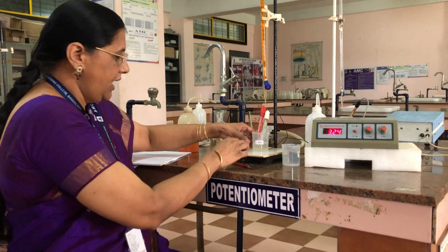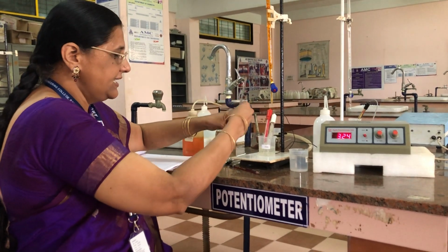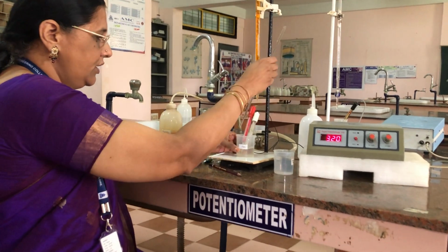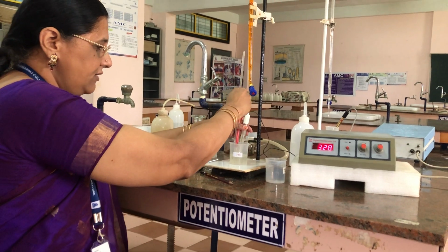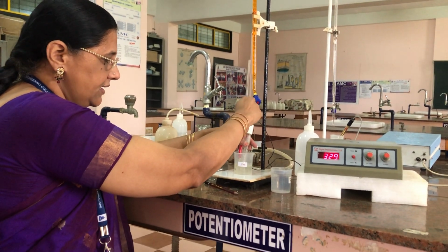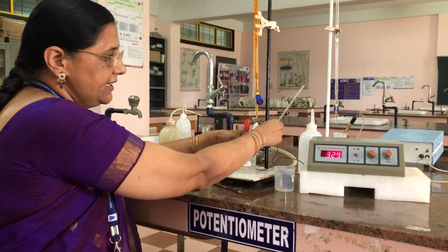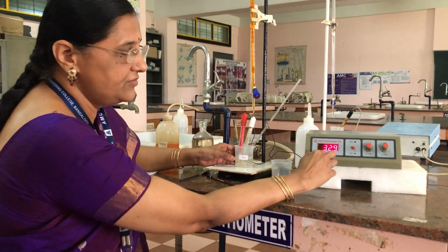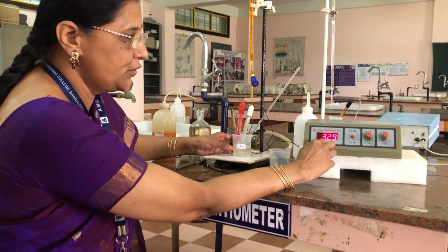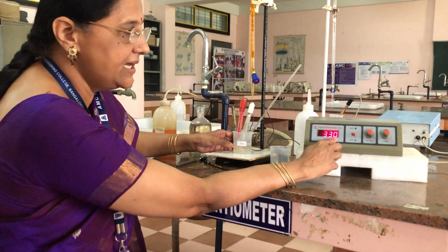Okay. Now after adding sulfuric acid, we have to shake the solution well once and measure the EMF of the solution. Now it is showing 330 EMF.